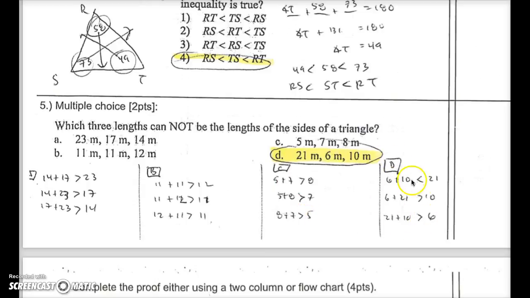But if you look at choice D here, 6 plus 10 is not greater than 21. It is less than 21. That means this was a triangle because it's all greater than. This was a triangle, all greater than. This was a triangle, all greater than. This one's not a triangle because this one is not greater than.